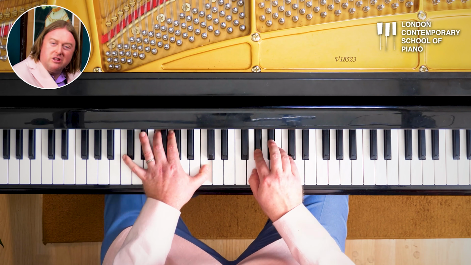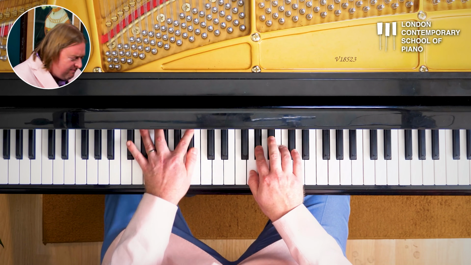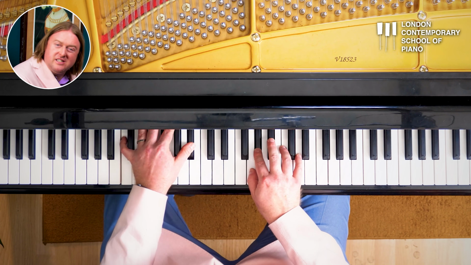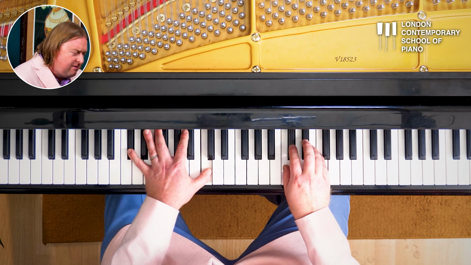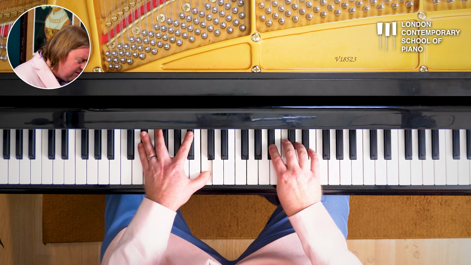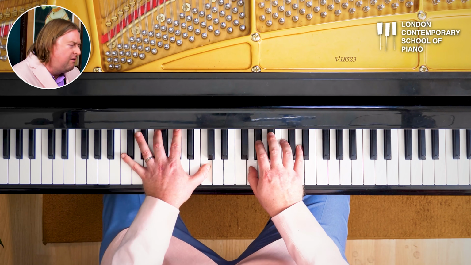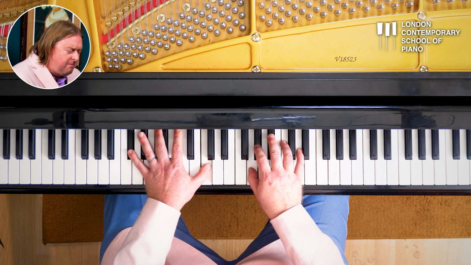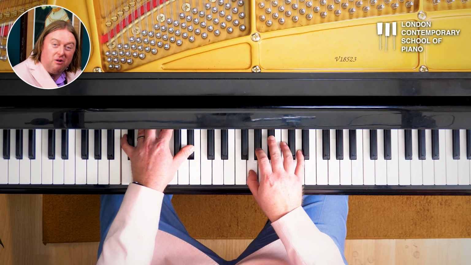Just creates that rhythmic momentum. So we're just setting ourselves up here. Looping 2 notes from the scale in the right hand.